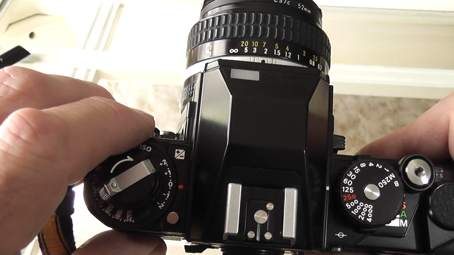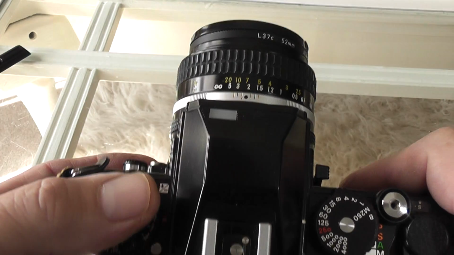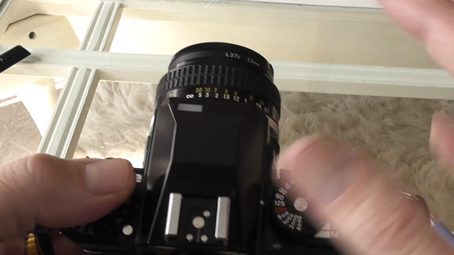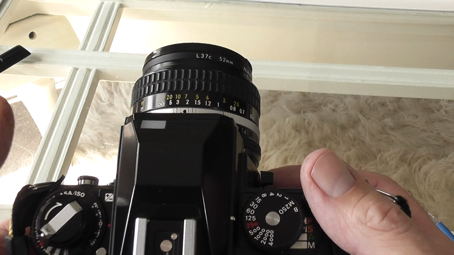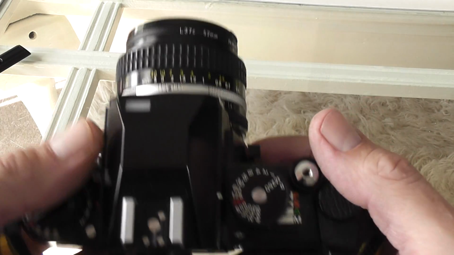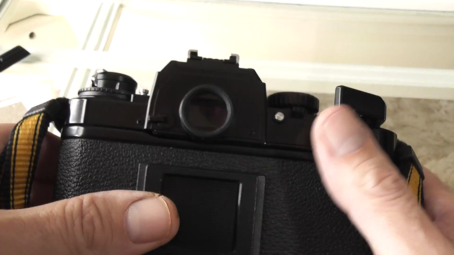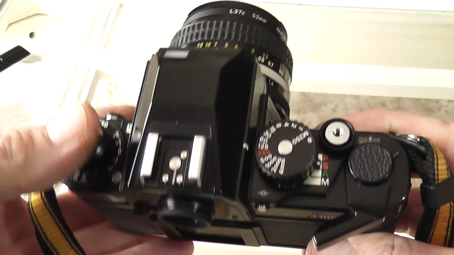If the exposure can't be obtained at the set shutter speed, then the LCD shows another shutter speed that the camera is setting for you. So that's a very clever feature, so you basically can't make an incorrect exposure.